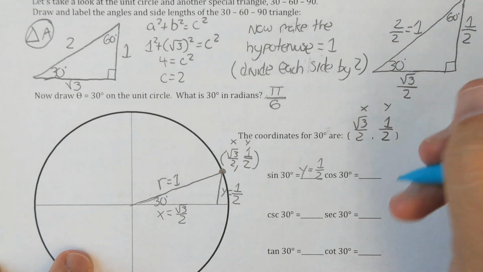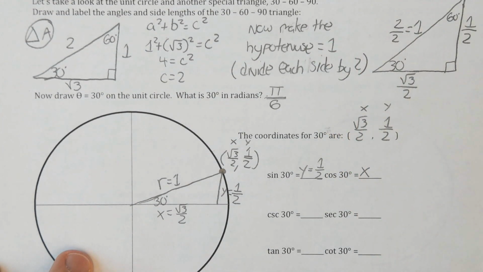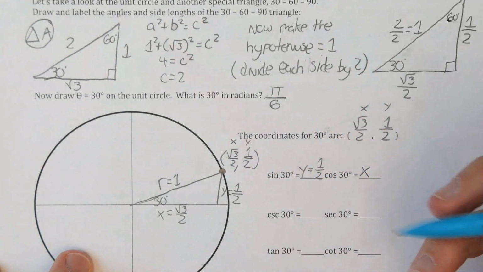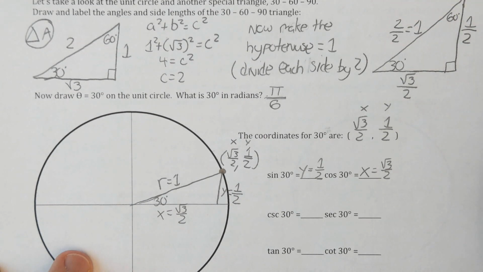So now cosine of 30 degrees. Well, what's my rule for cosine? On the front part of this sheet, we said it was equal to x. Well, in this ordered pair here at 30 degrees, what is x equal to? Root 3 over 2. Okay?